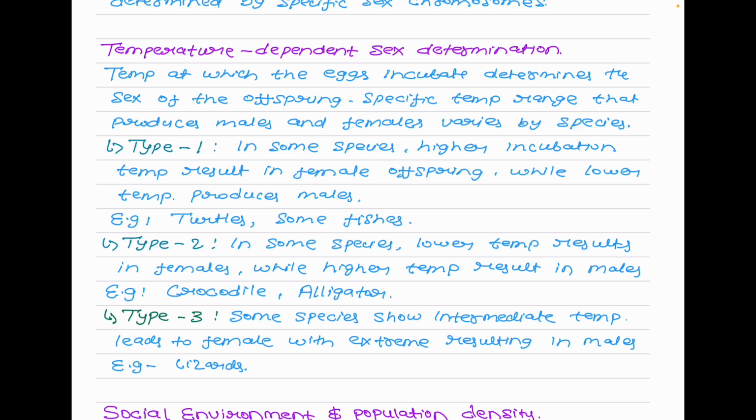It is just the opposite of type 1, and this is found in crocodiles and alligators. Type 3. Some species show intermediate temperatures that lead to females with extremes resulting in males, and this is observed in some lizards. This adaptation often ensures population stability in changing environments.